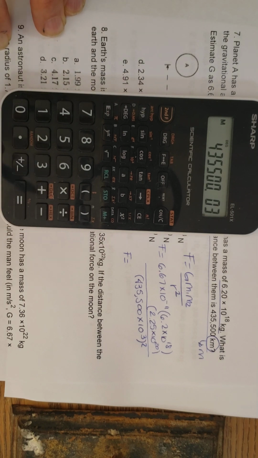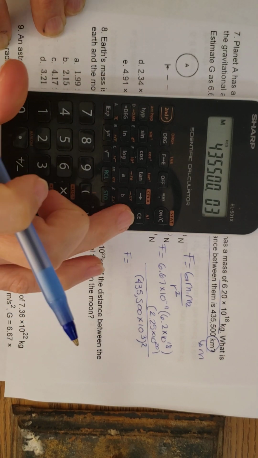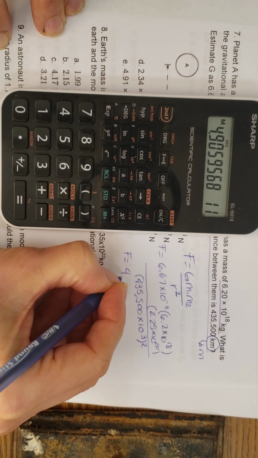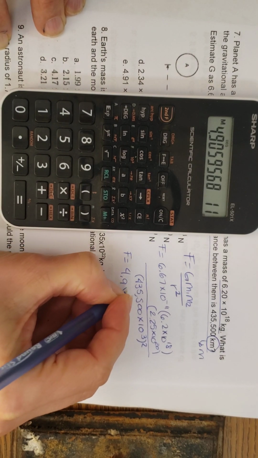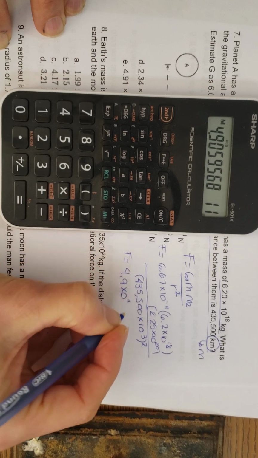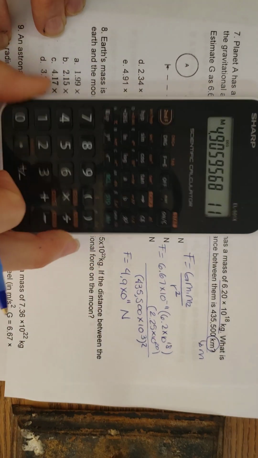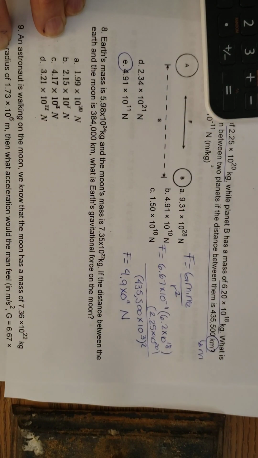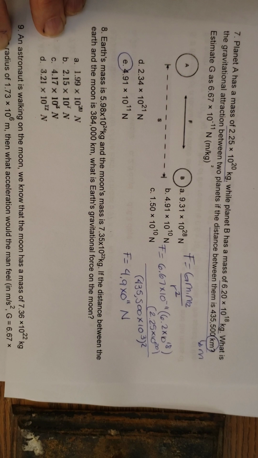And now I'm not going to put exponent, I'm just going to do the square, equals. So this is 4.9 times 10 to the 11, and it's going to be newtons. Therefore the answer is going to be letter E for this problem.